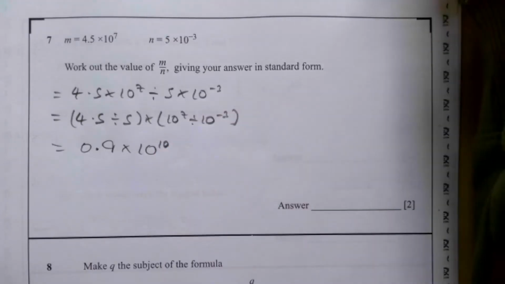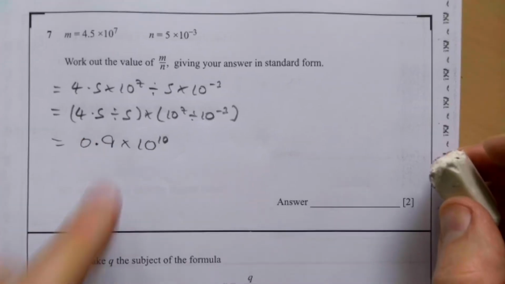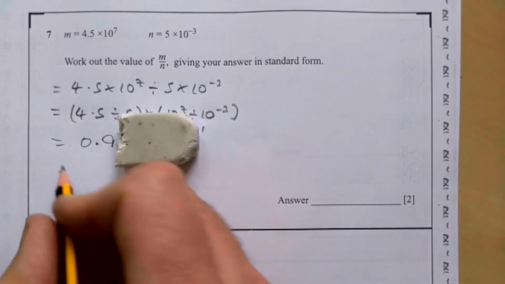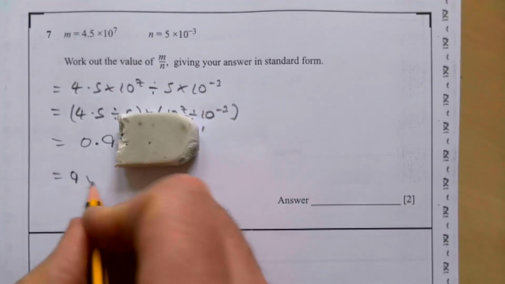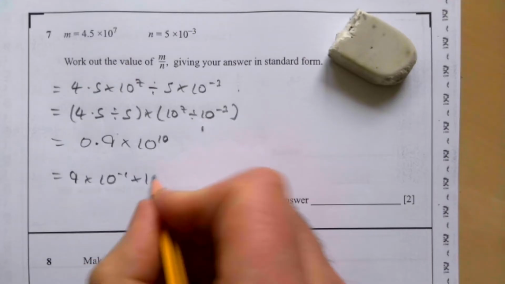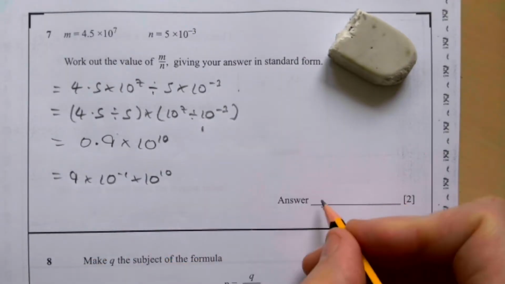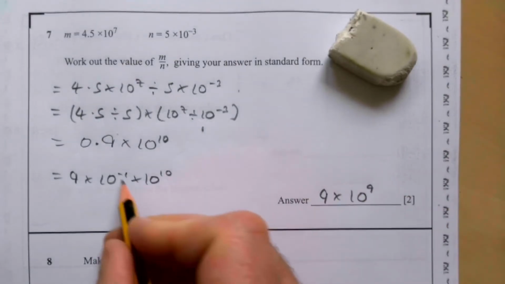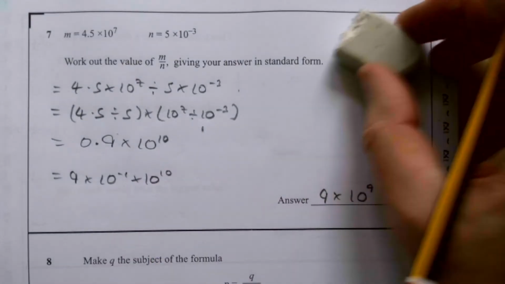We're not quite there because this isn't in standard form. This number here isn't between 1 and 10. So we need to write this then in standard form. So that's going to be 9 times 10 to the minus 1 multiplied by 10 to the 10. And that gives me then 9 times 10 to the 9 when we add those two powers.